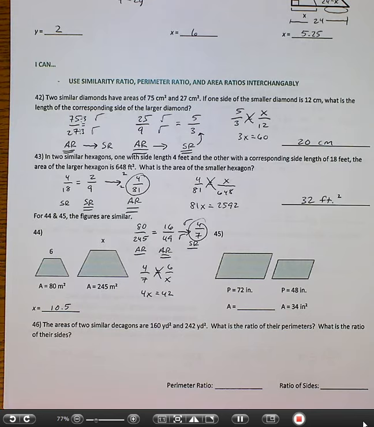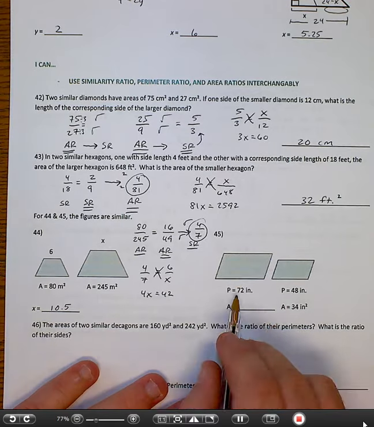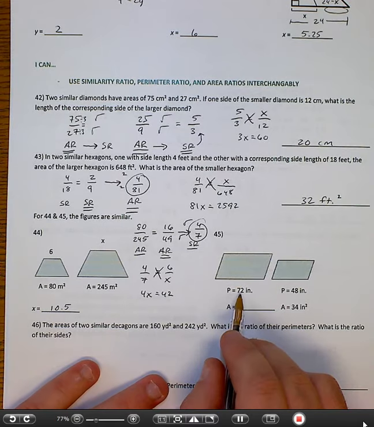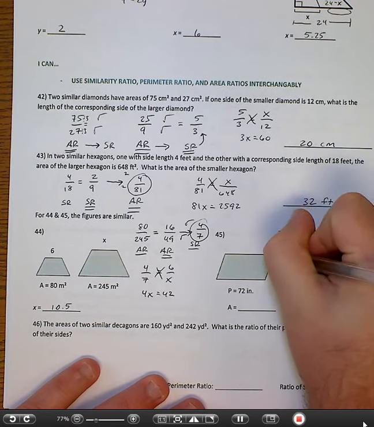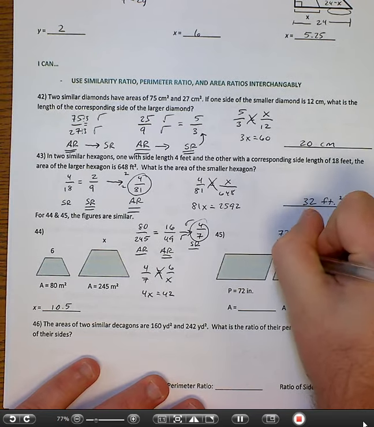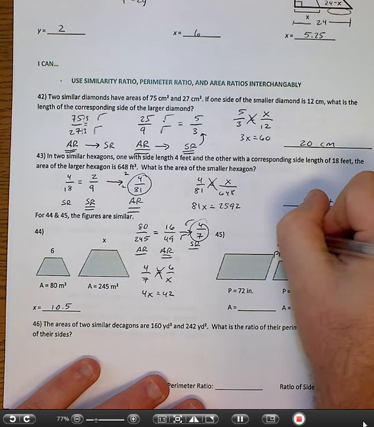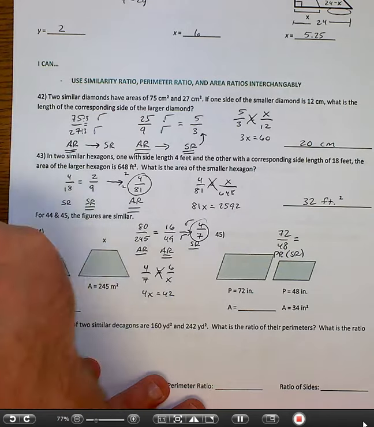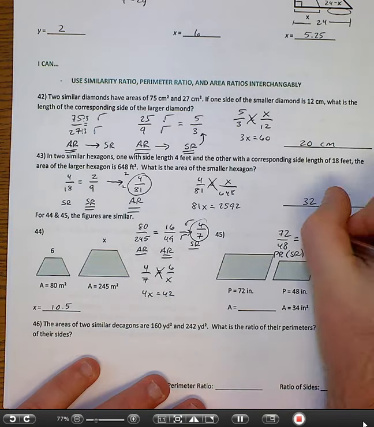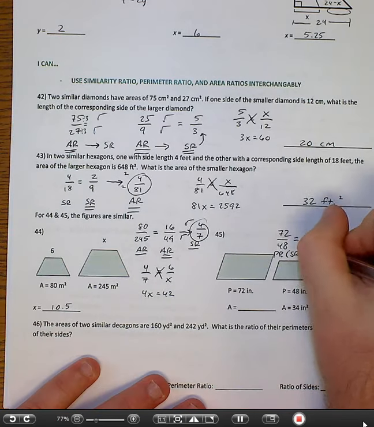45. Gave you the perimeters here. Now, I haven't talked about perimeters yet, but perimeters and similarity ratios are the same. So this is the same as a similarity ratio. 72 over 48 is a perimeter ratio, which is also a similarity ratio. They're the same. You can still reduce this. Well, you can take out 24. It actually reduces all the way down to 3 over 2.